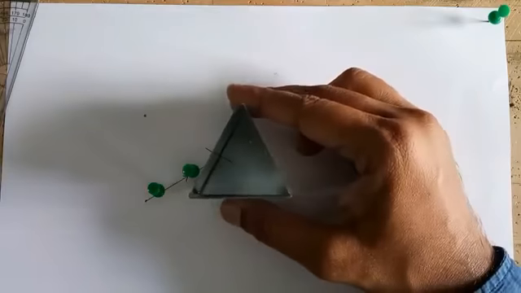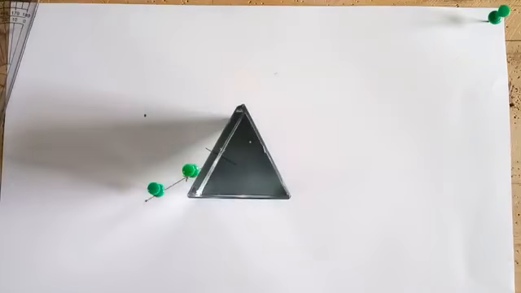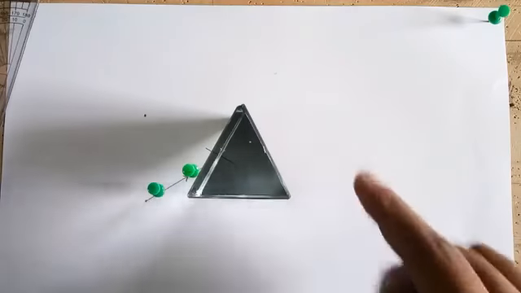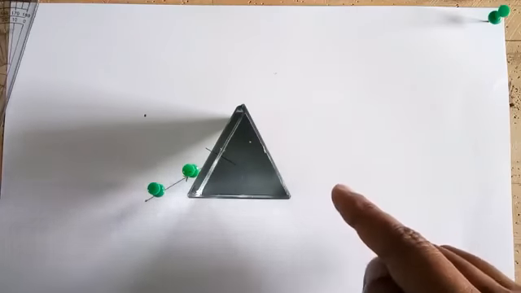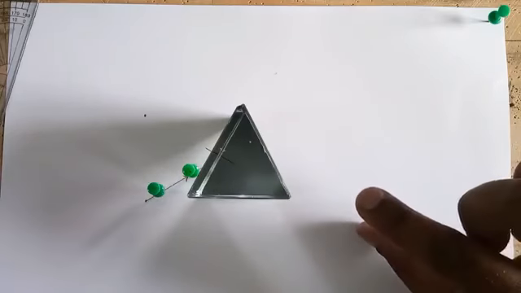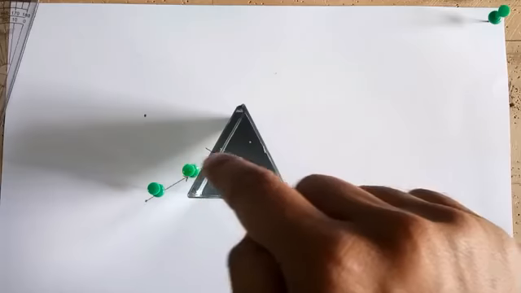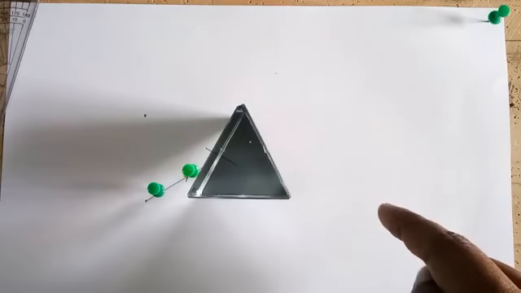Now you are supposed to see these 2 pins from this side. They will be visible to you. Because this is the incident ray, that would be the refracted ray, and the emergent ray would be somewhere over here.